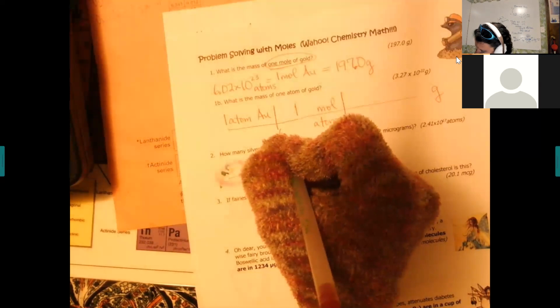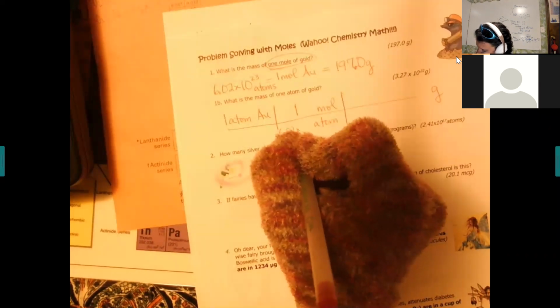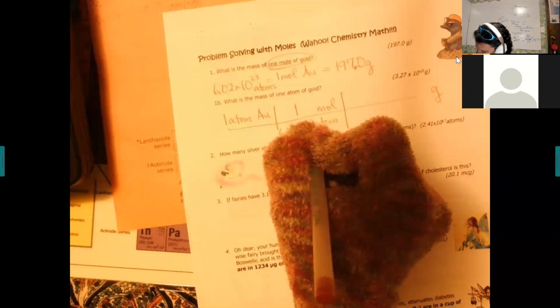You get the mole is 1. Avogadro's number goes with the atoms, so 6.02 times 10 to the 23. That's how many atoms are in a mole. And then we bring the mole down, and it's still gold. It's 197 grams.